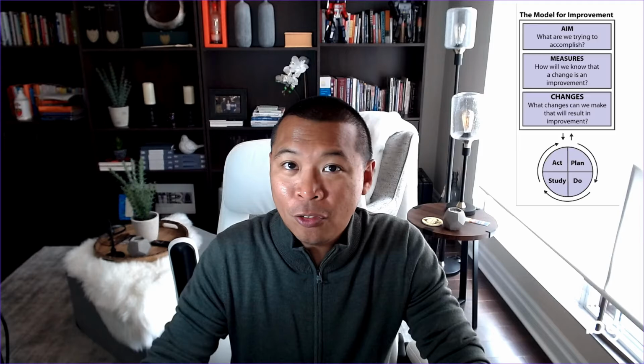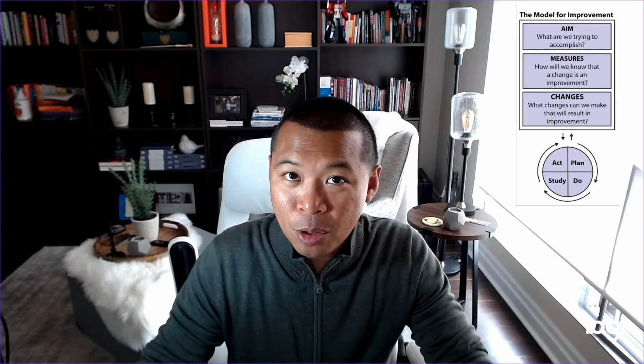So if we were to use the model for improvement to frame their project, first we asked what were they trying to accomplish. Typically this would be in the form of a SMART goal: specific, measurable, achievable, relevant, and time dependent. This project, however, was extremely time sensitive, and so there was no luxury for any sort of baseline data collection. They had to implement something new now in response to the impending threat.